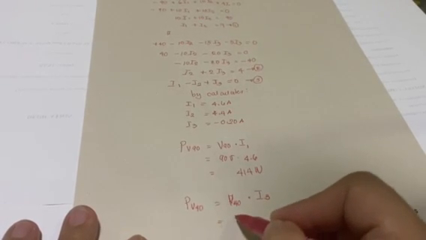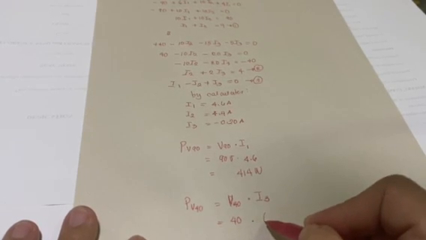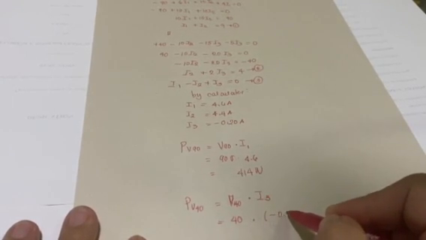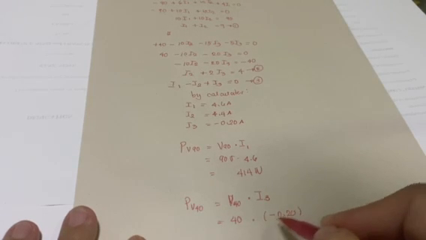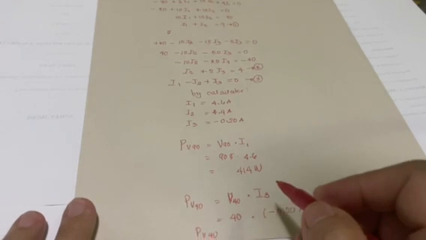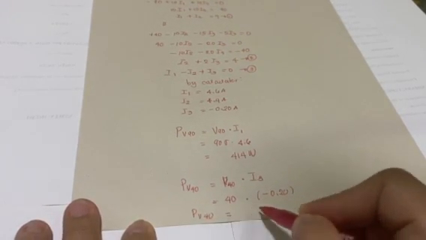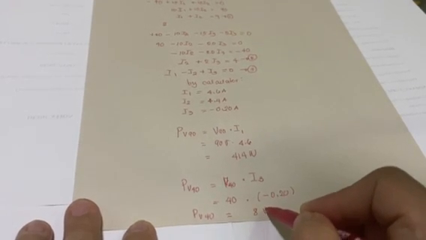Substituting, you have 40 volts multiplied by your I3, which is negative 0.20. Therefore, the power across your 40 volts is equivalent to 8 watts.